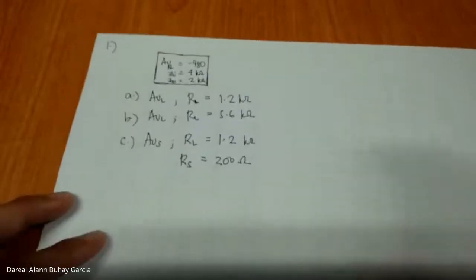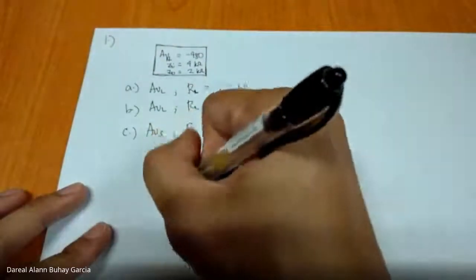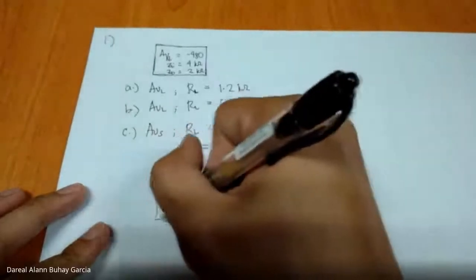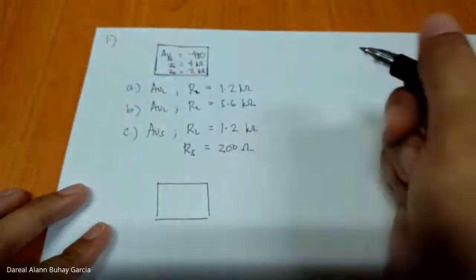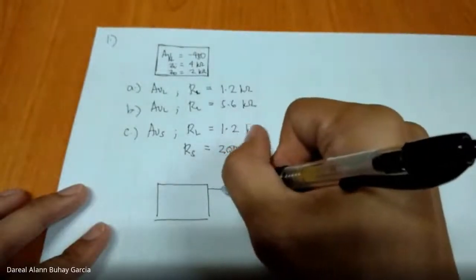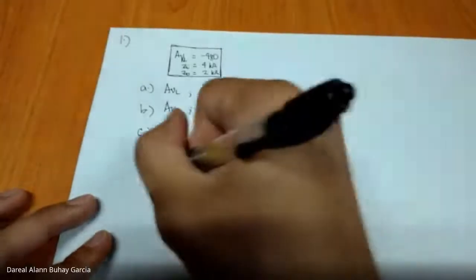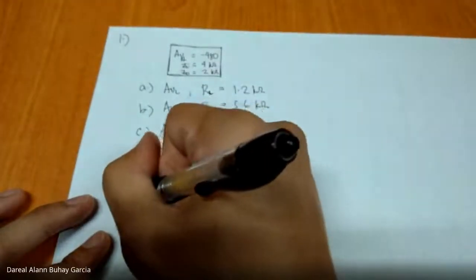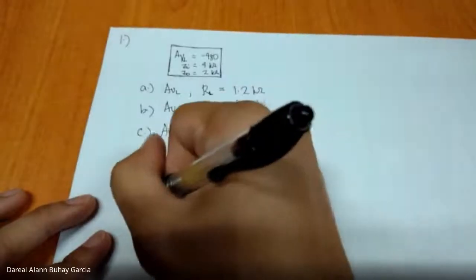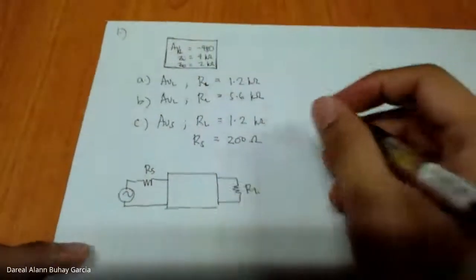Okay, let's draw this. This is our system, this is our RL, and RS.